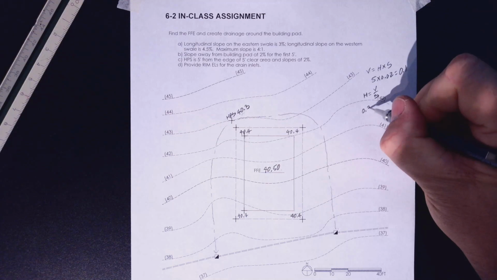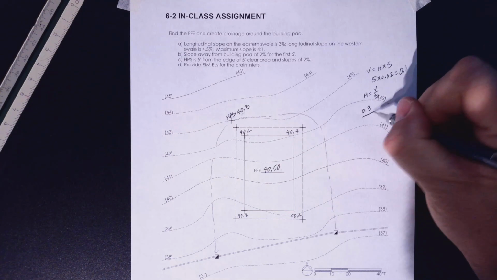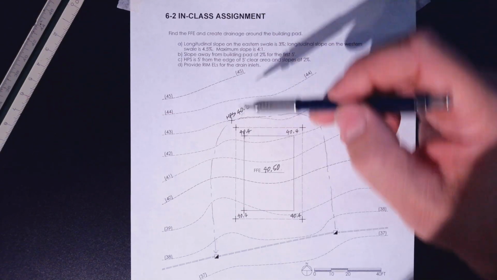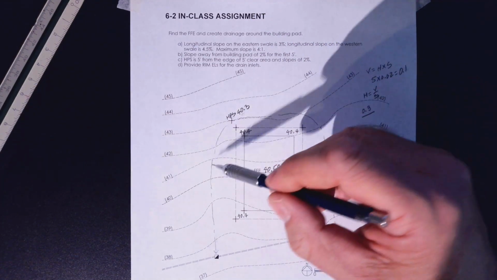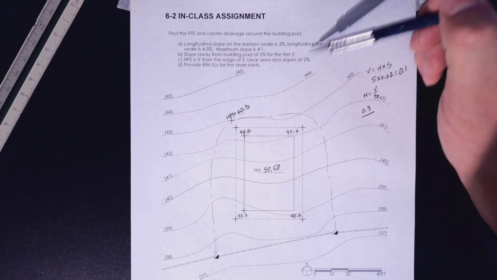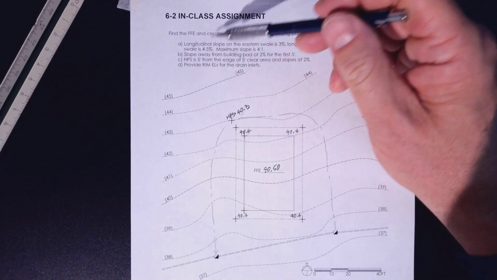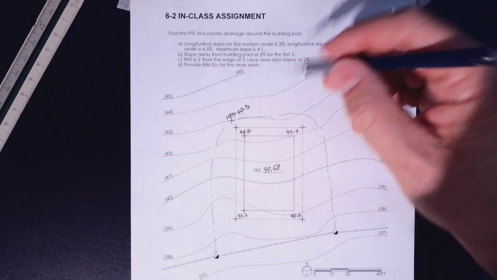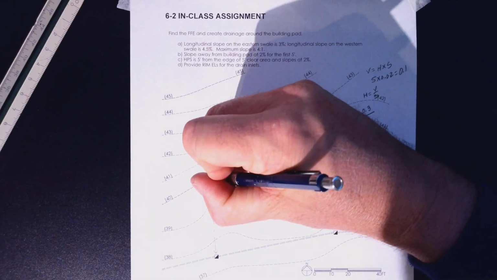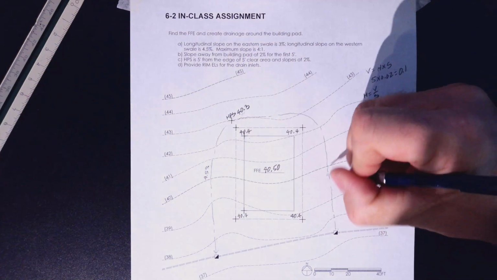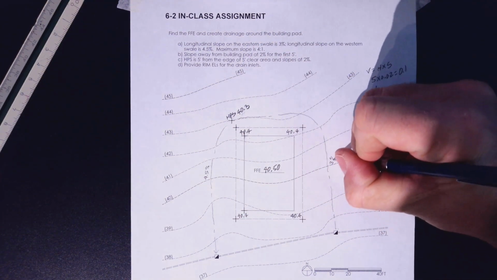We're going to drop 0.3 feet, and we're going to divide that by our slope. The slope of this swell, this is the east, this is the west, the western swell is 4.5%. And this one is 3% over here.